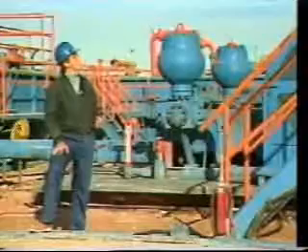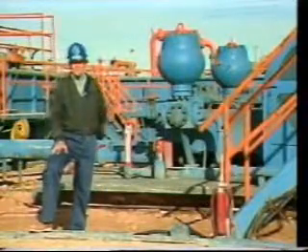Looks like they're about ready to make a connection. Let's go take a look. Each time the length of the Kelly has been drilled, about 30 to 40 feet, or 9 to 12 meters, another joint of pipe must be added to the drill string. Here's where the roughnecks get busy.